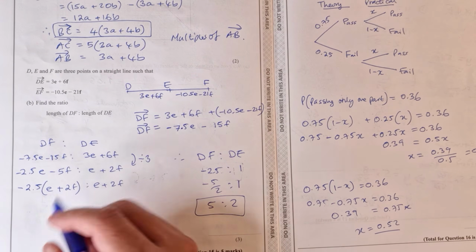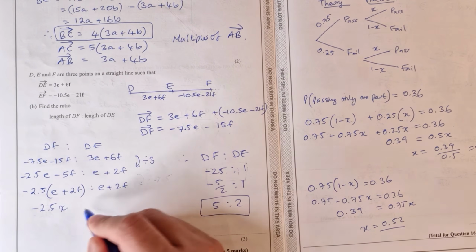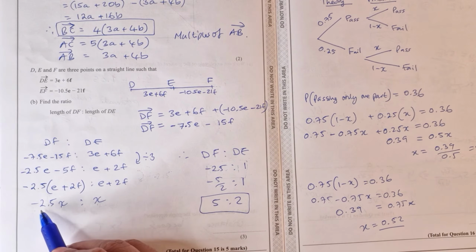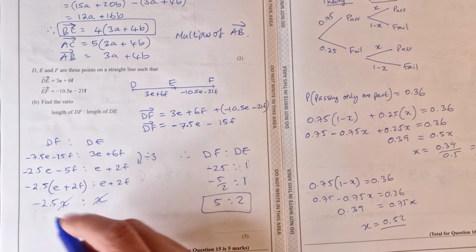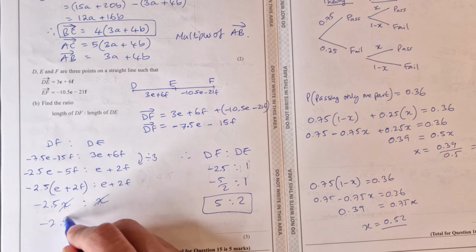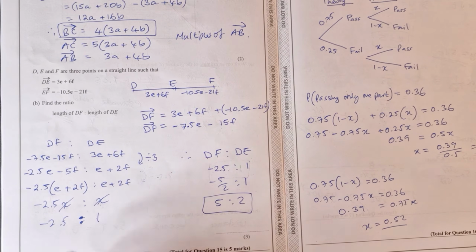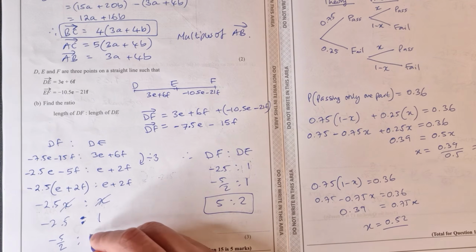This E plus 2F, we can call it X. Okay, so E plus 2F, let's call it X. And then E plus 2F on this side is also X. So we have this as, let's ignore the X's for now. So we can divide by X. What do we get? We get minus 2.5 is equal to, sorry, not equal, ratio to 1. Minus 2.5 is simply 5 over 2 to 1.